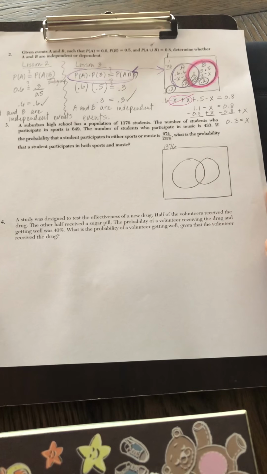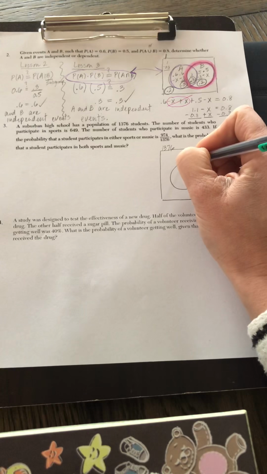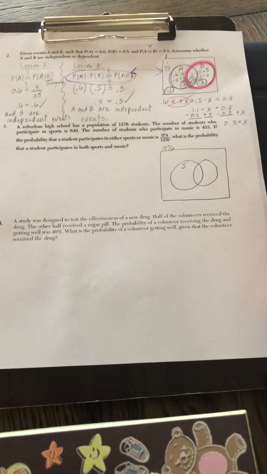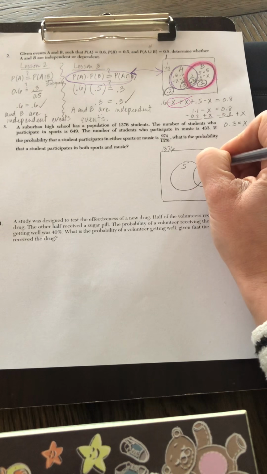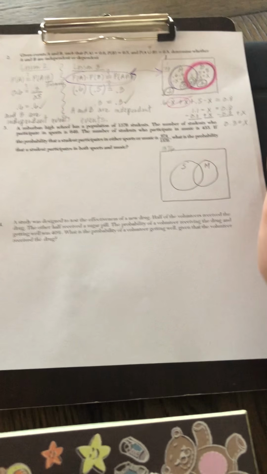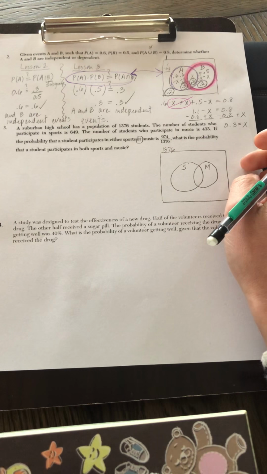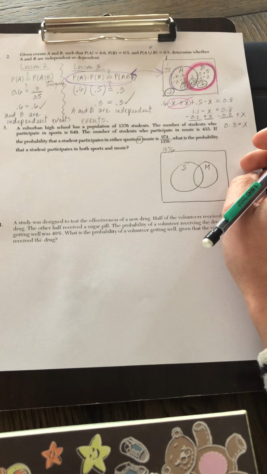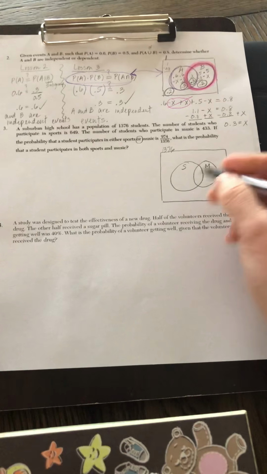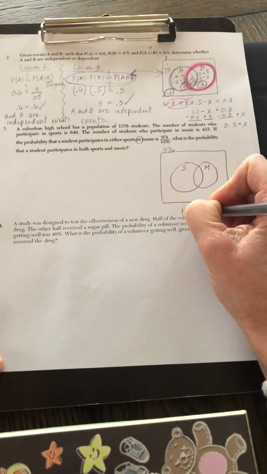Put that right there. The number of students who participate in sports is 649. The number of students who participate in music is 433. If the probability that a student participates in either sports or music is 974 over 1376, what is the probability that a student participates in both sports and music? So we are looking for the probability of S and M.